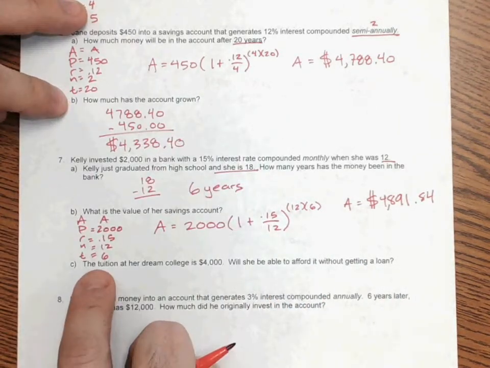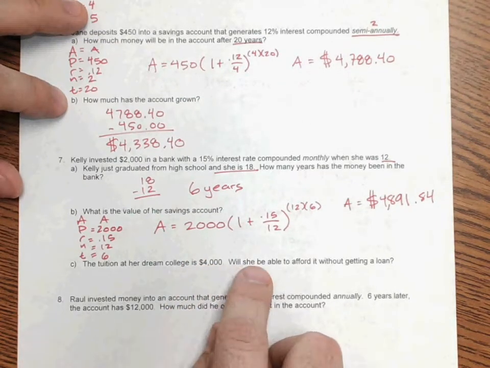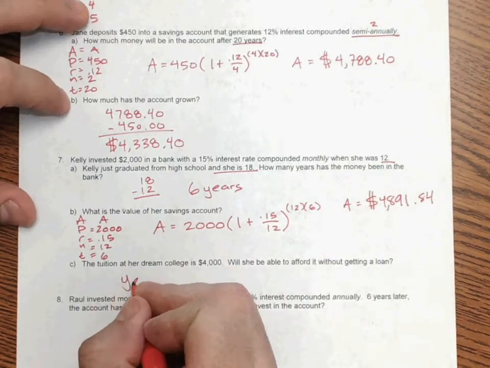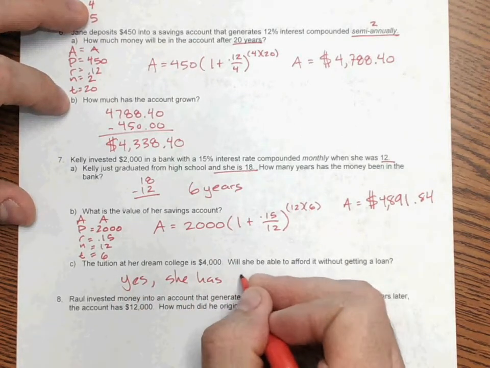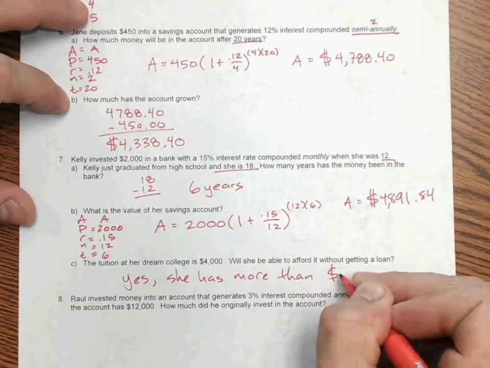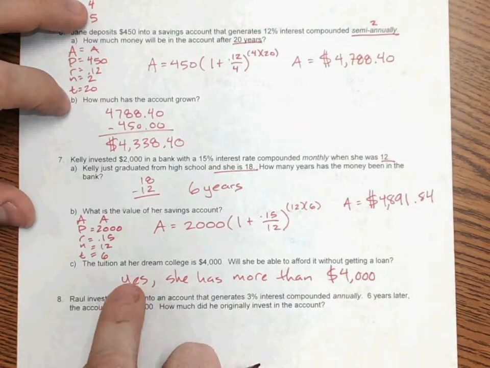Says her tuition at her dream college is $4,000. Can she afford it without getting a loan? Well, yes. She has more than $4,000. Okay, so that last one's a yes or no question.